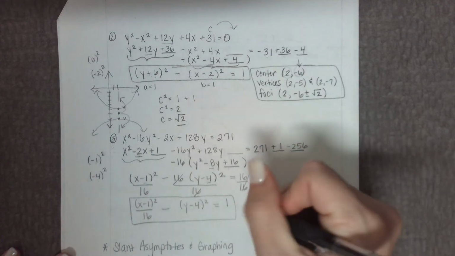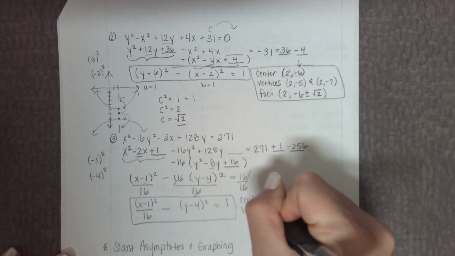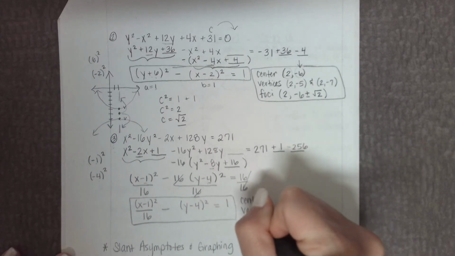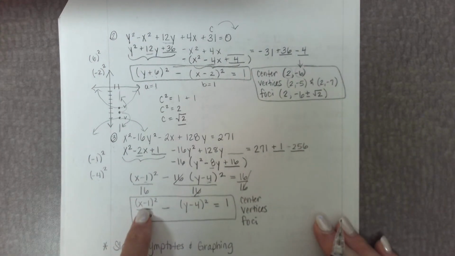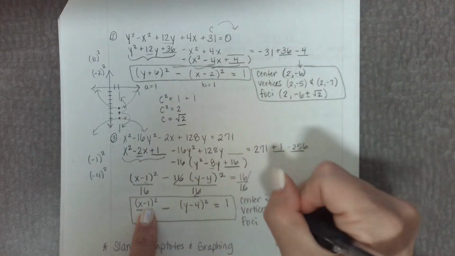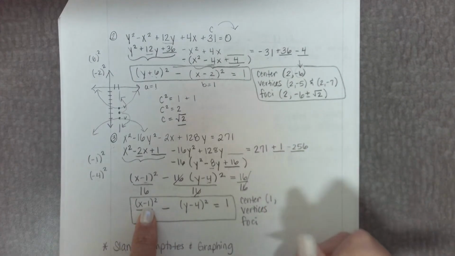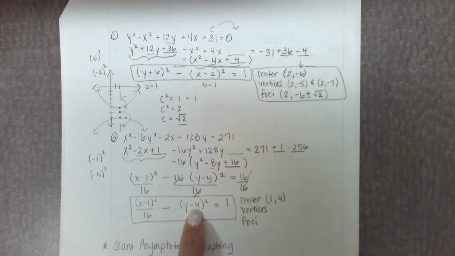Okay, so now we need to know what's the center, what are the vertices, and what are the foci. So the center, remember, is h, k, whatever's with x, whatever's with y. So with x, we have minus 1, so that would be 1. With y we have minus 4, so that would be 4. So the center is at 1, 4.